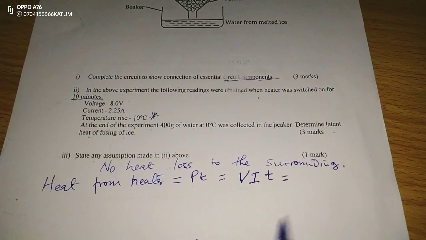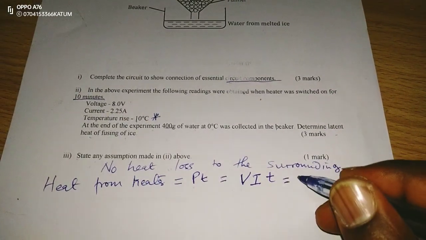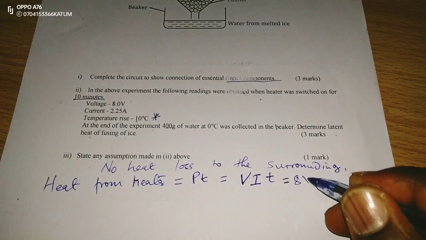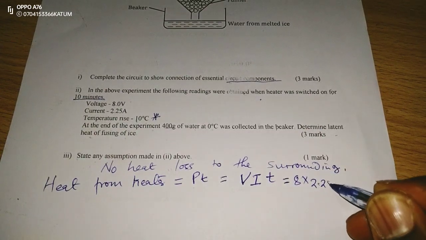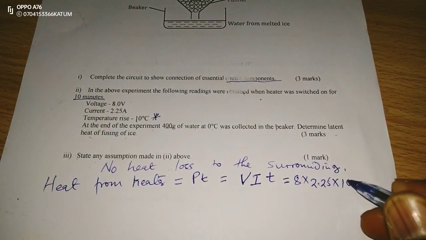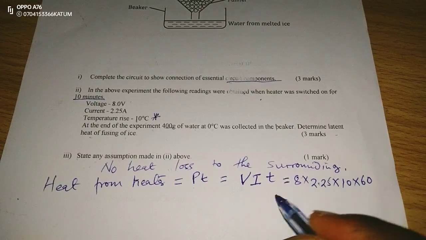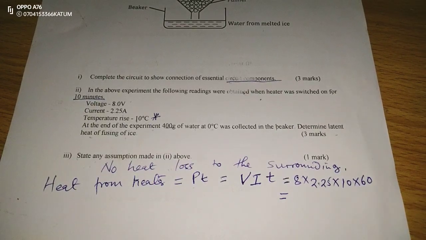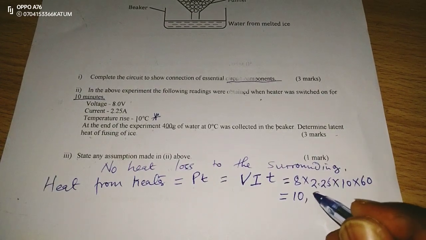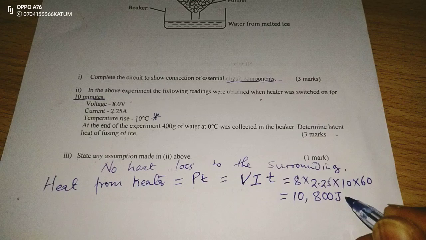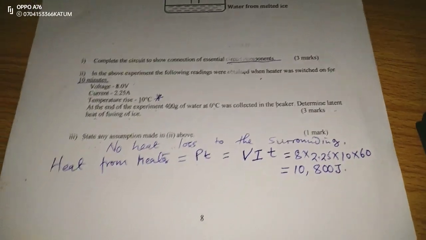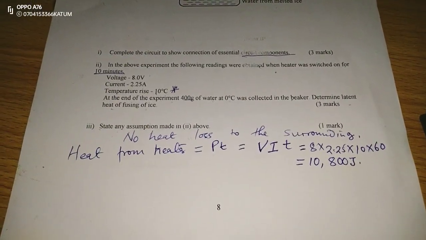This is going to be voltage 8, current 2.25, time 10 minutes multiplied by 60 to convert to SI units of time, which is the second. 8 times 2.25 multiplied by 10 by 60. This is going to give us 10,800 joules of energy.